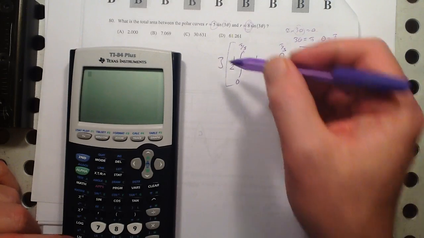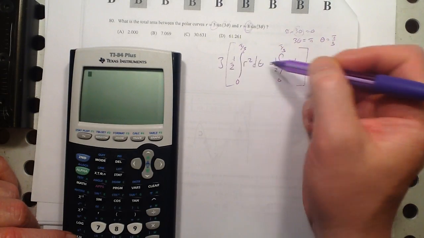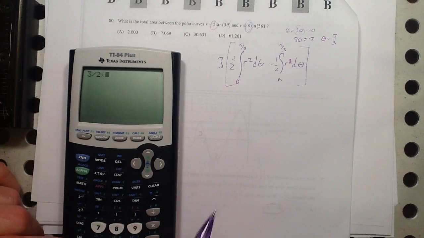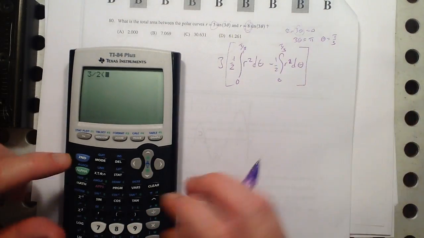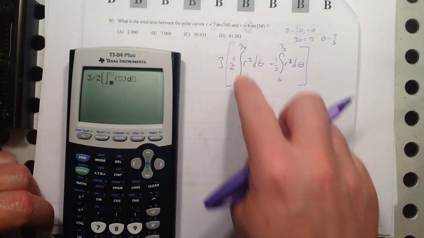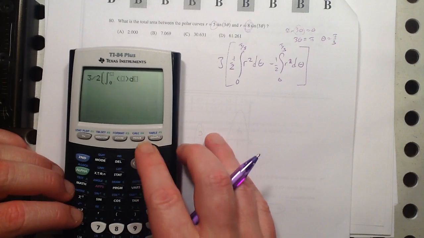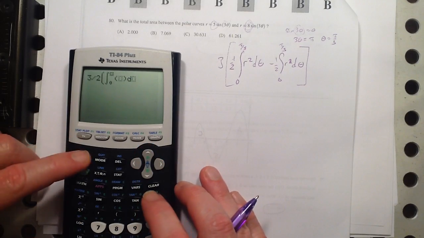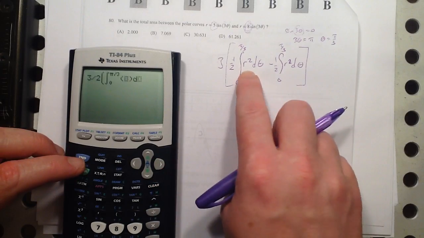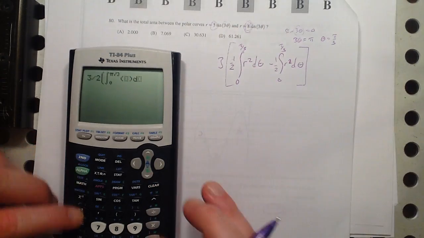So 3 times 1/2, I could factor the 1/2 out to the front, so I have 3 halves times. Here, I need the integral, math 9, from 0 to pi over 3 of this squared.